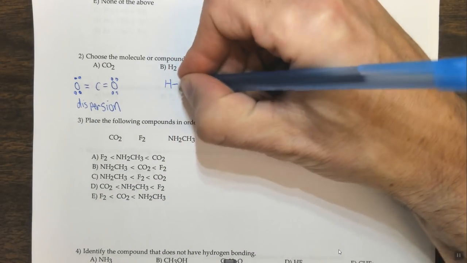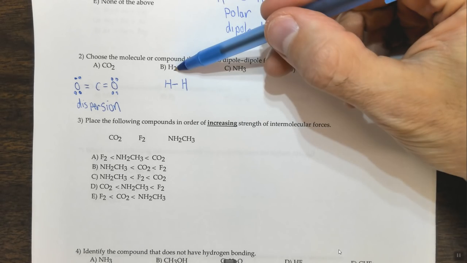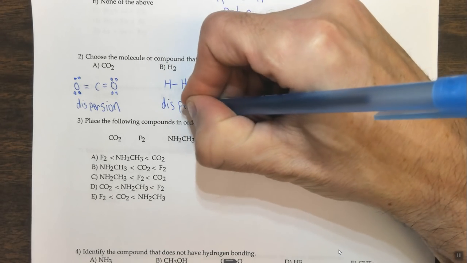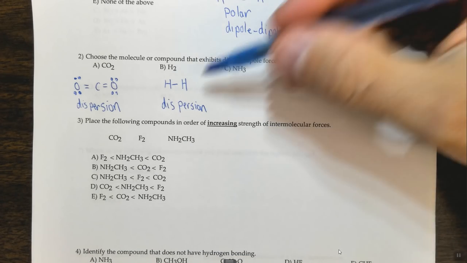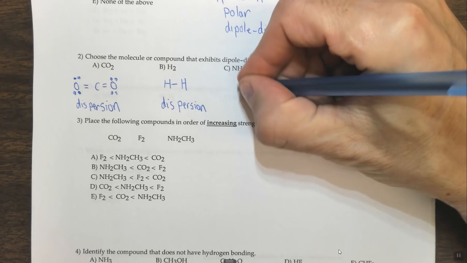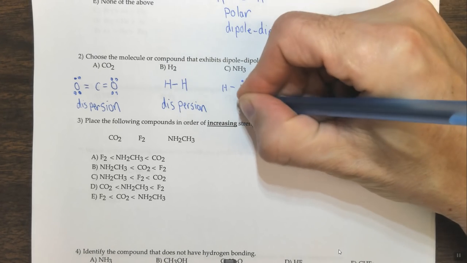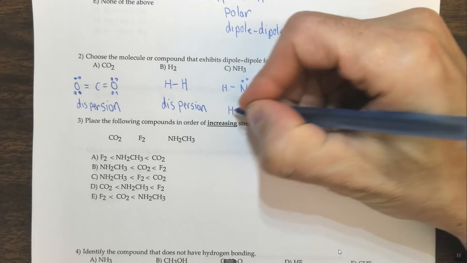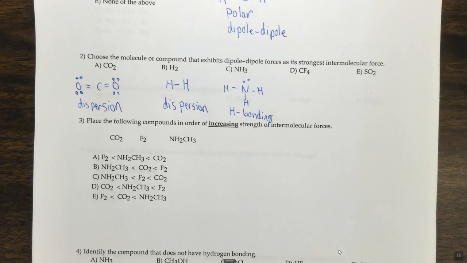H2. You don't really need to draw the Lewis structure of this because it's just a diatomic element. So the strongest intermolecular force is dispersion. If you only have 2 hydrogens bonded to each other, they have the same electronegativity, so it's nonpolar. You don't necessarily need to draw this. Ammonia looks like this. We have an N directly bonded to an H, so the strongest intermolecular force is hydrogen bonding.